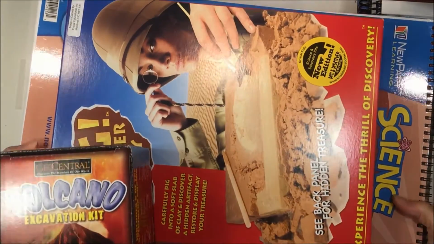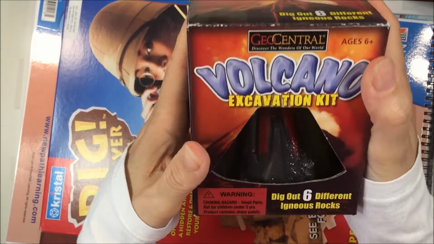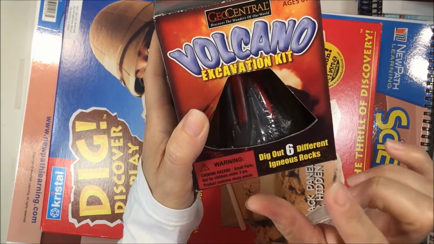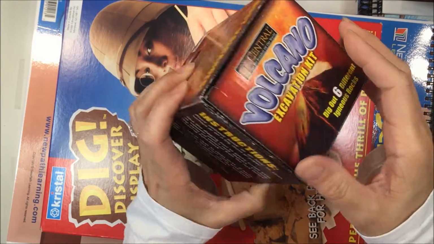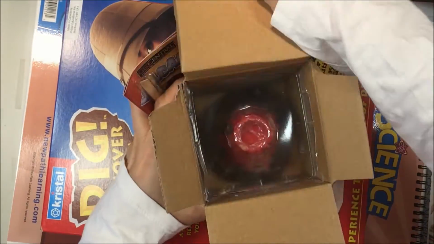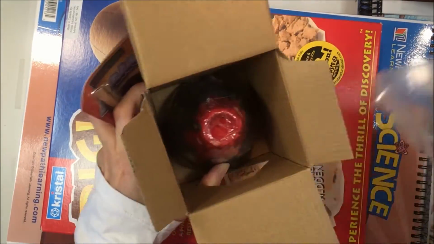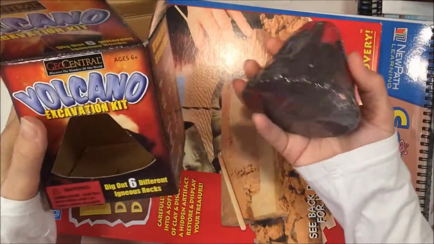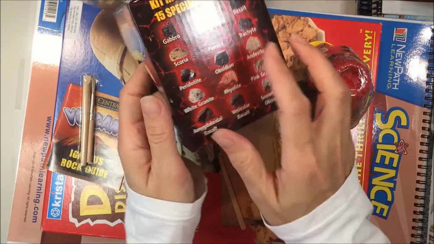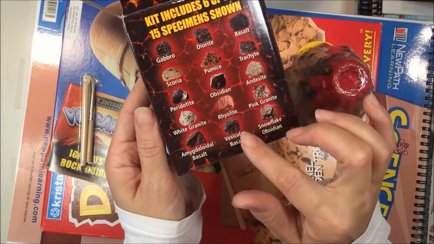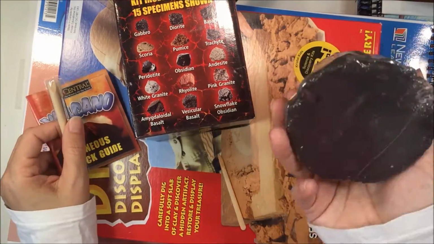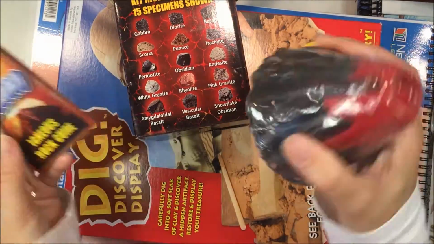Okay, we have more fun stuff, and this is by GeoCentral again. Most of these kits we all got from Rainbow Resource, and I only got one of these, although I think I'm regretting it now because I'm pretty sure all of my kids are going to want to do something that looks this cool. This is a Volcano Excavation Kit, and you get 6 out of the 15 different rocks that are shown. So this would have been a good thing to order more than one, because I'm sure the kids are all going to want to have their own.